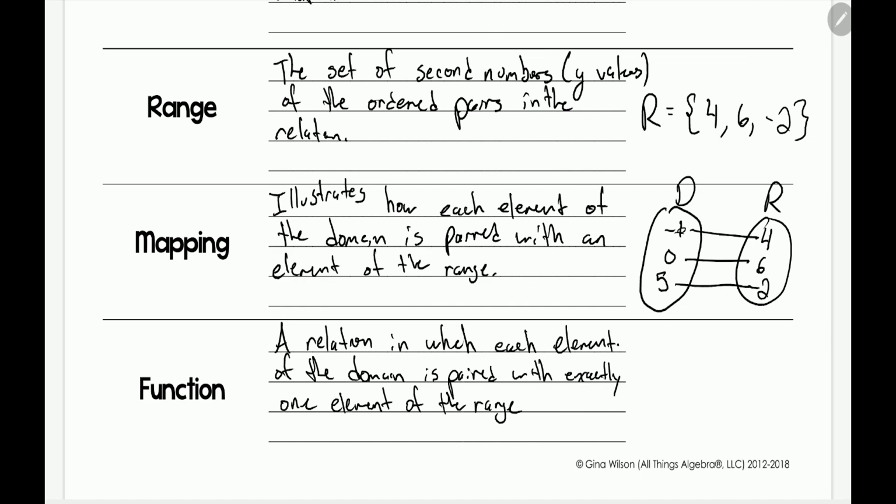So, if you look up at our mapping, since each domain element is paired up with exactly one element of the range, this would be a function. Okay?